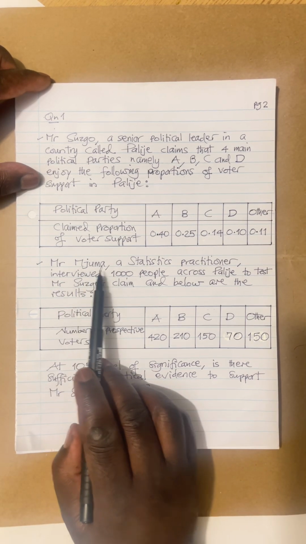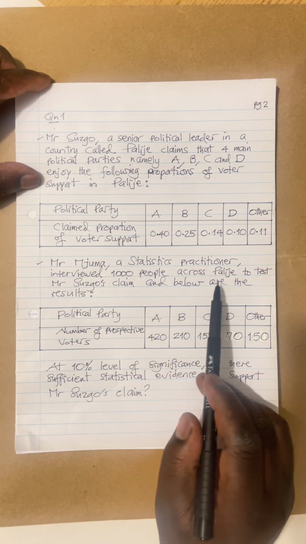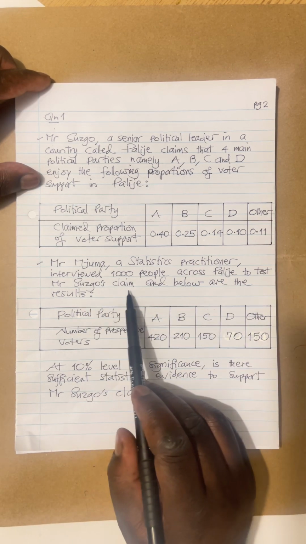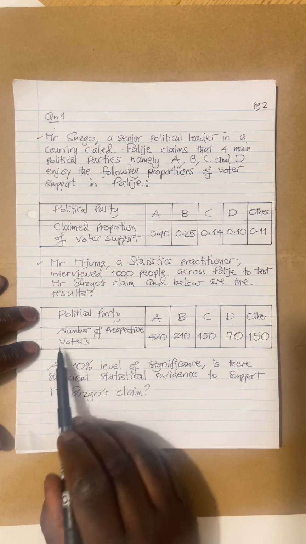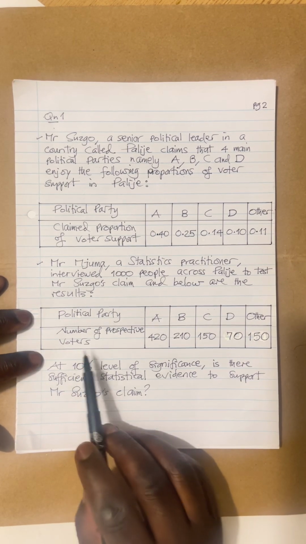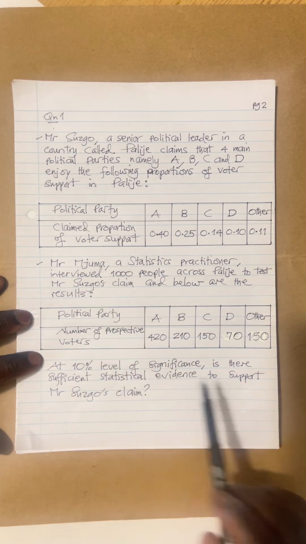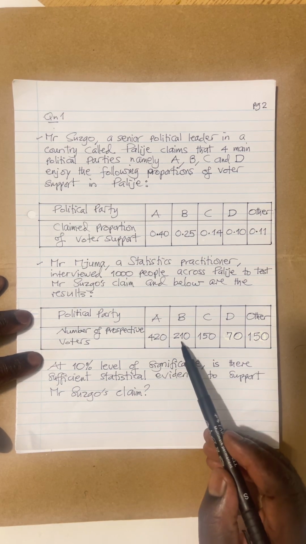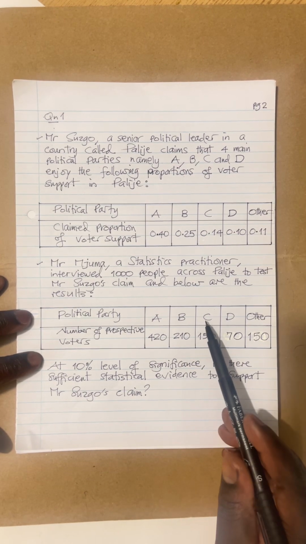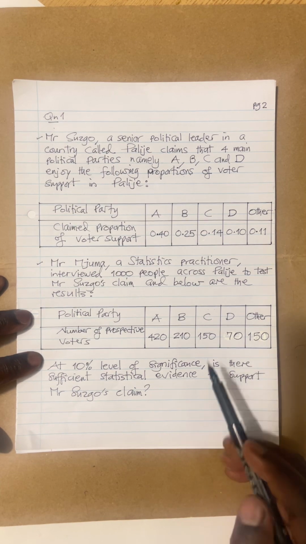Now, Mr. Mujuma, a statistics practitioner, interviewed 1,000 people across Palige to test Mr. Suzio's claim. And below are the results. Political party, the number of prospective voters. Out of the 1,000 people interviewed by Mr. Mujuma, 420 said they would vote for political party A, 210 B, 150 that's C, 70 D, and 150 all other political parties.